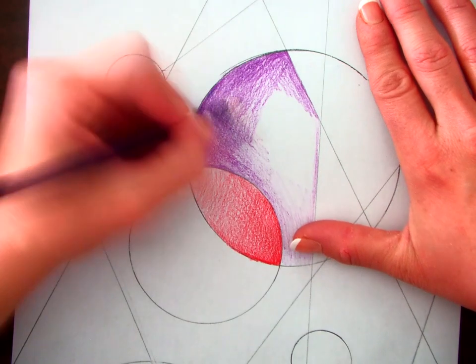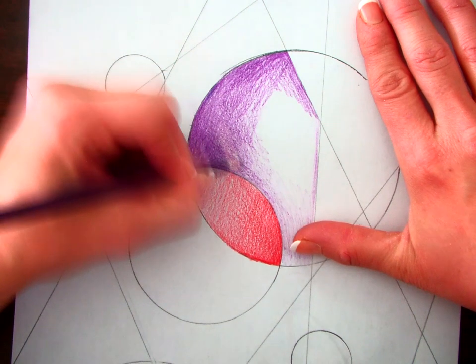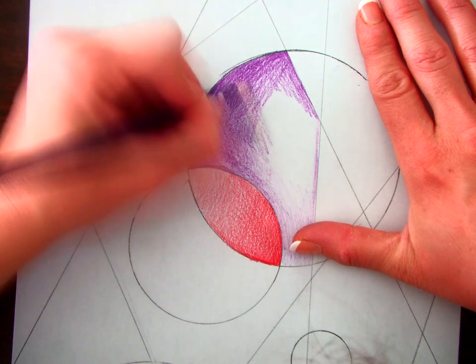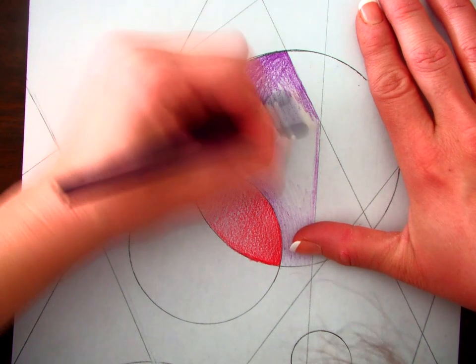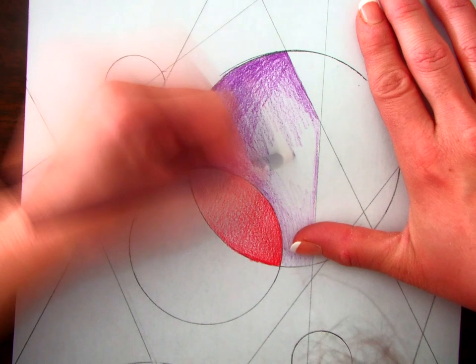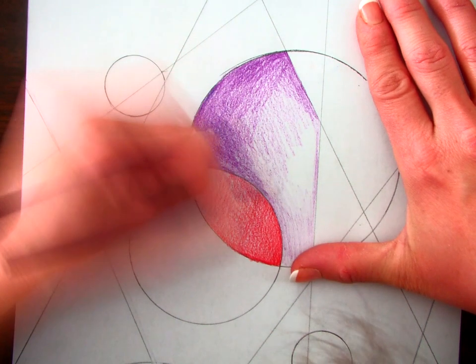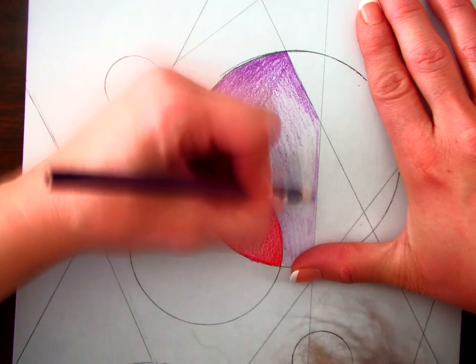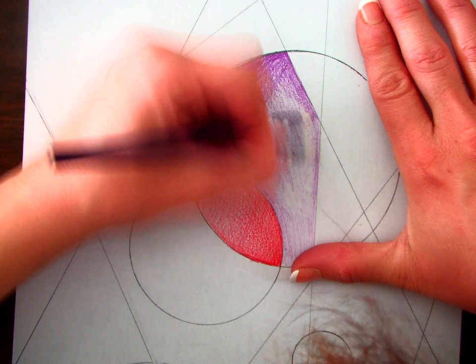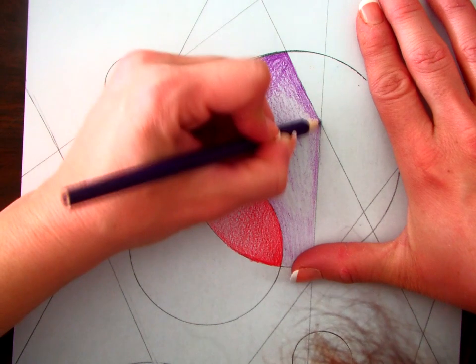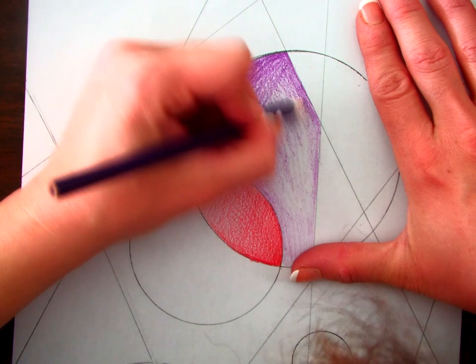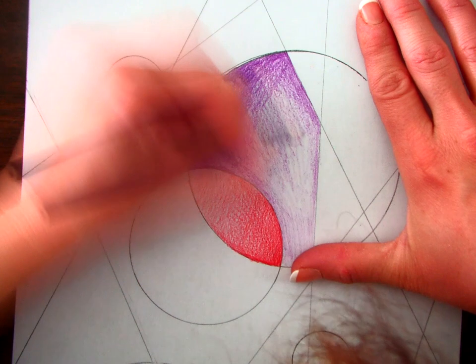So you can see I have strokes here that I need to blend, and I'm just going to layer it more and more and more. Those of you that think that you can't blend colored pencils, it's not that you can't, it's just that you want to call it quits too soon. So I'm going to have like a medium purple kind of here.